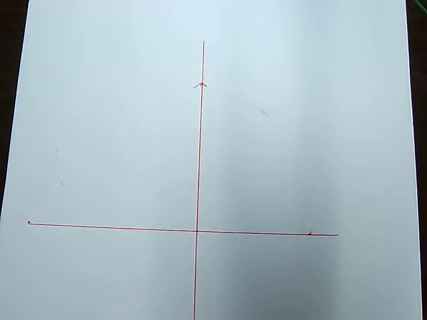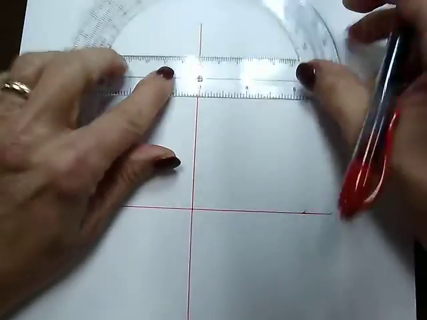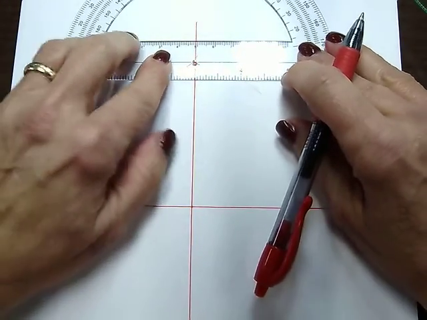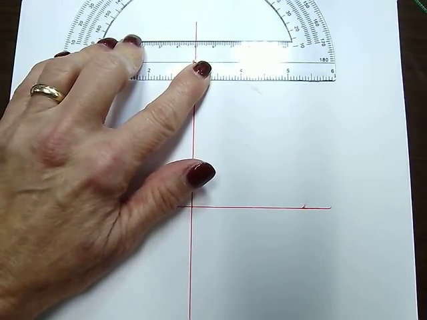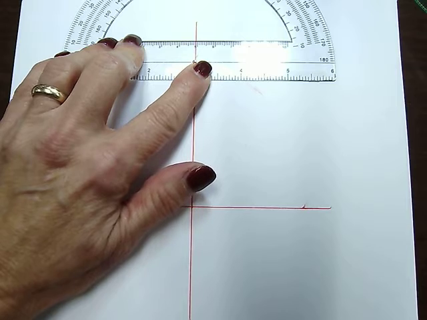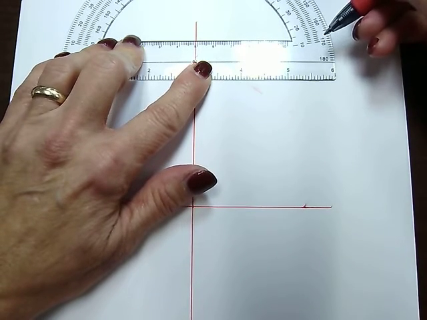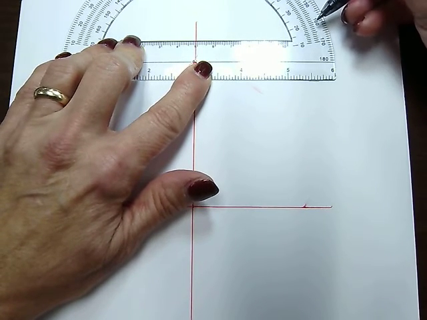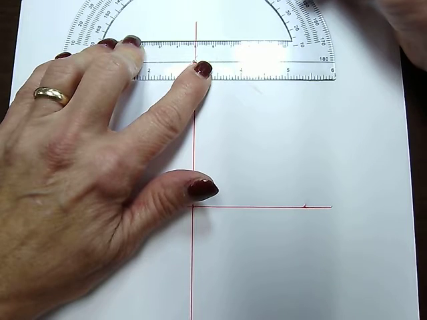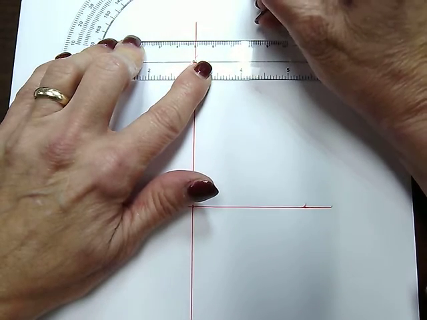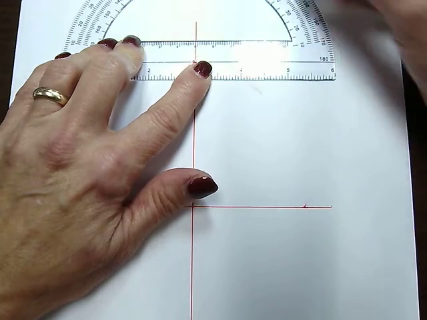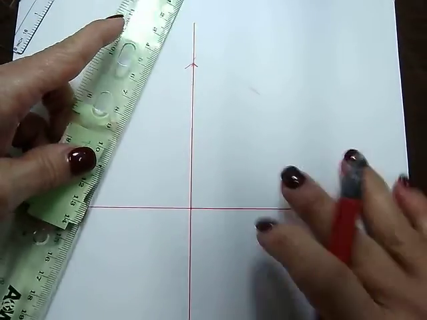Now I've got to measure my angle from here. So he turns 55 degrees north of east. I'm going to go 10, 20, 30, 40, 55 north of east, and he goes 3.5 from here.